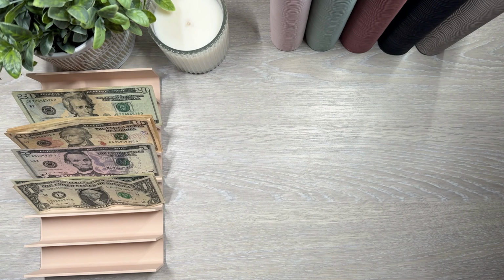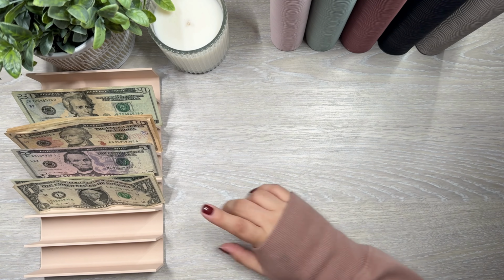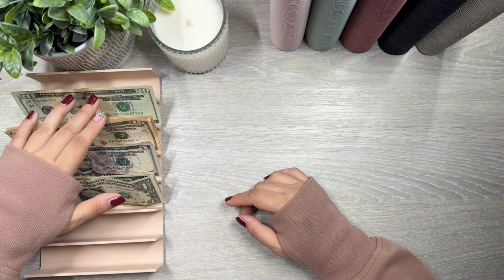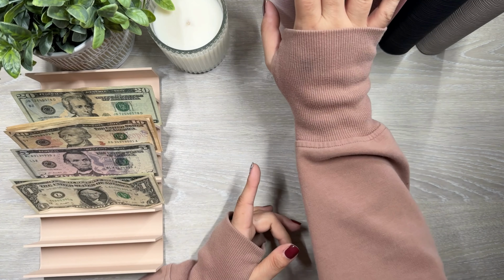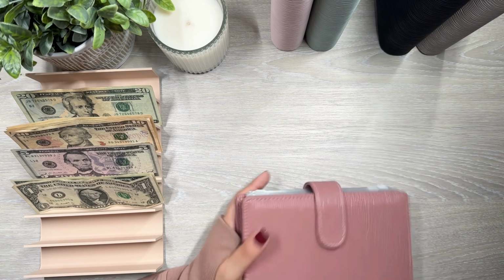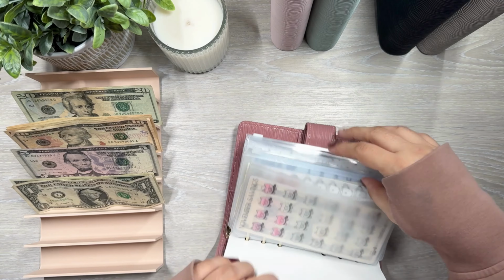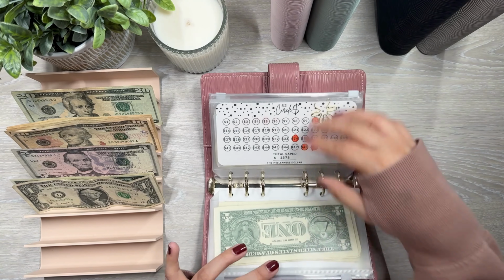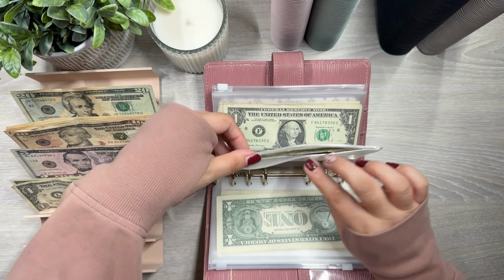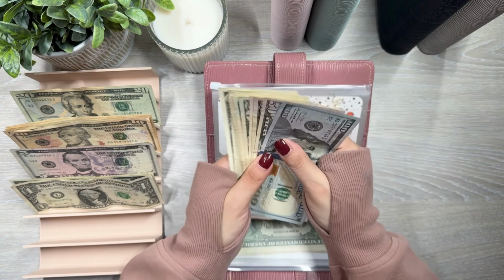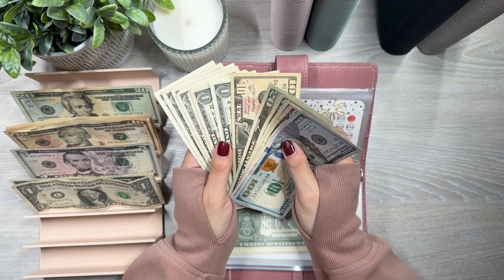Now, I don't have a lot to condense with, but you know what? I have a couple of 20s. I could possibly use these in a couple of envelopes. Actually, I want to check my savings before this one gets too full. Let's see if I can condense this.